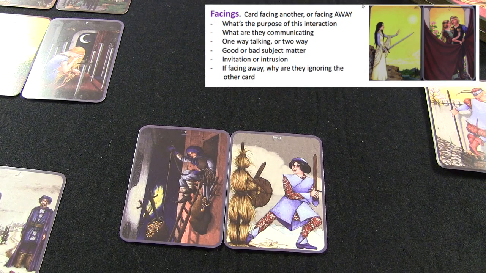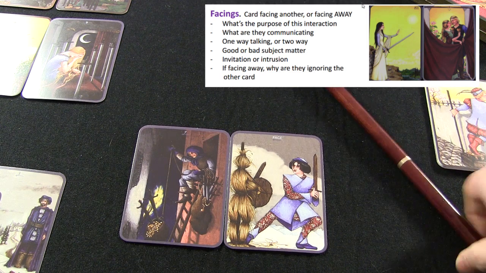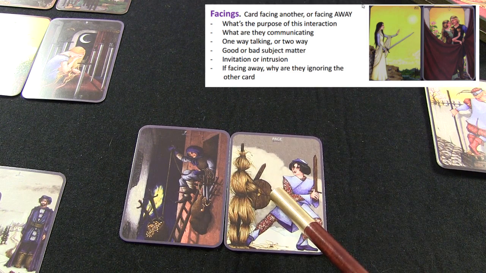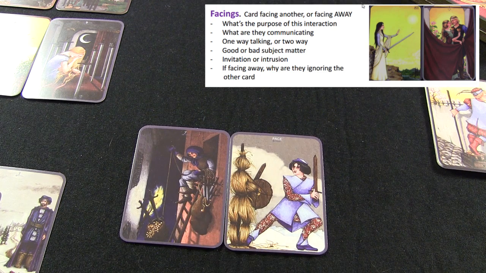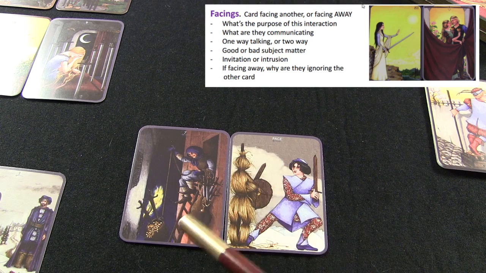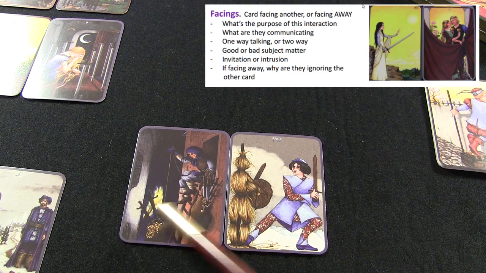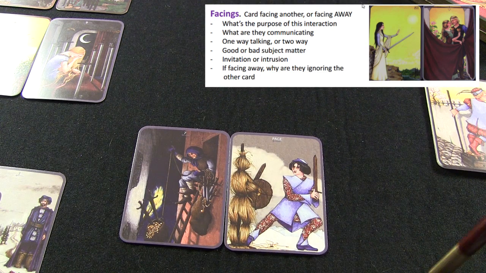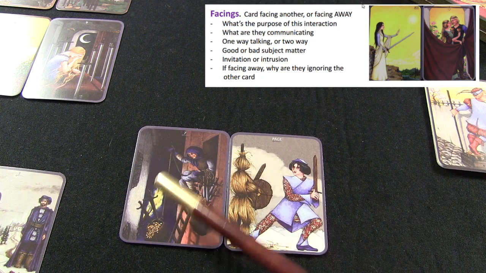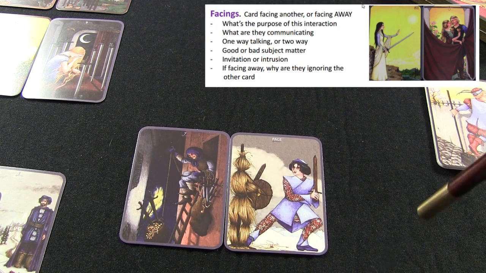The first interaction we have is a very basic one, and that is facings. In other words, a character, an animal, or something else in one card is facing another card. One of the advanced principles of facing is that a character is facing away from another card as well, so you have to look for meaning in both. We'll start out with facing towards, the basic facing towards.